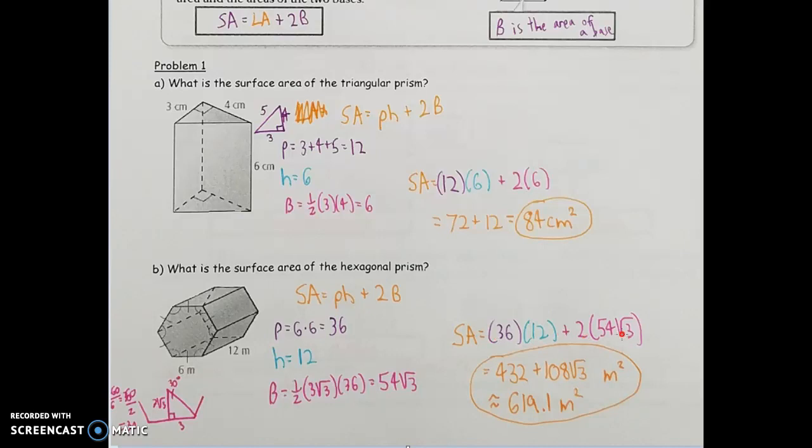So if I add all that together, I have 432 plus 108 rad 3. Those are actually not like terms, so if I was leaving that in radical form, that would be my answer. Or if I do add those together on the calculator, that should come out to about 619.1 square meters.